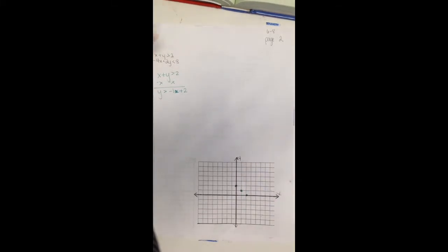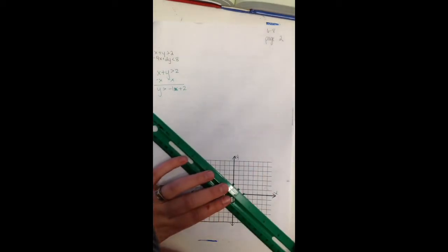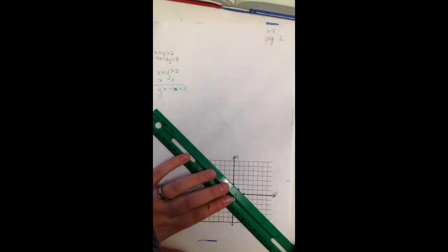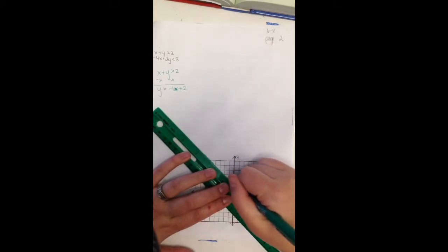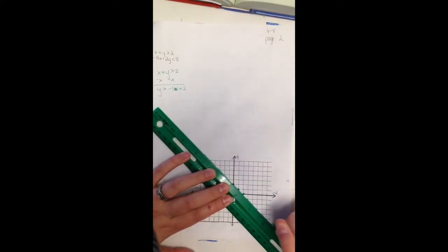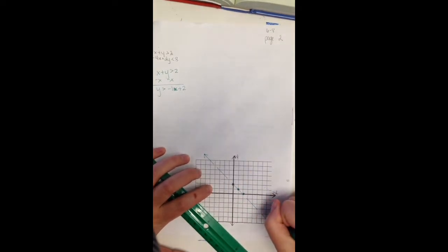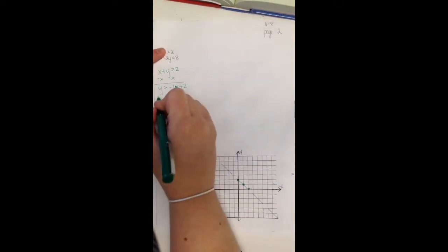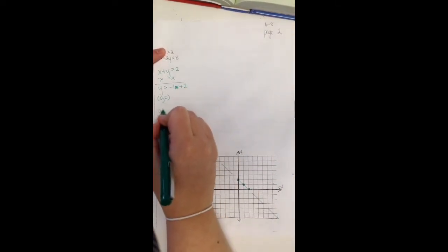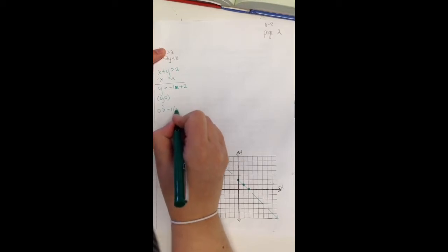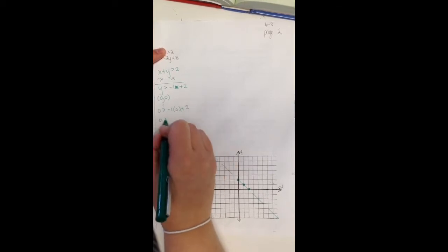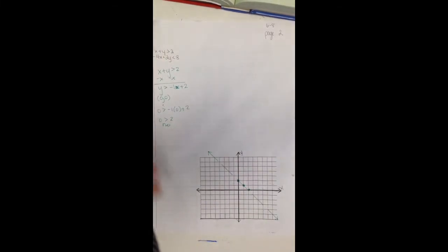It is just greater than, so it is a dotted line. Choose a test point. I'm going to choose the origin. Is 0 greater than -1 times 0 plus 2? Is 0 greater than 2? No. So I shade on the opposite side.